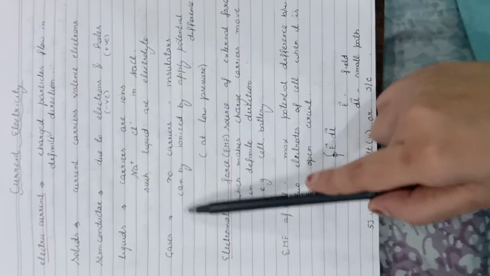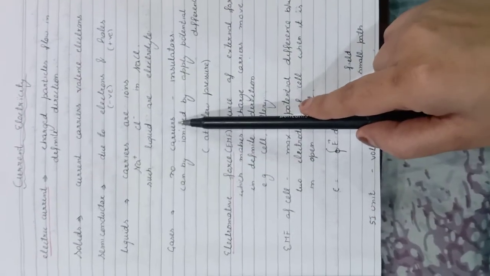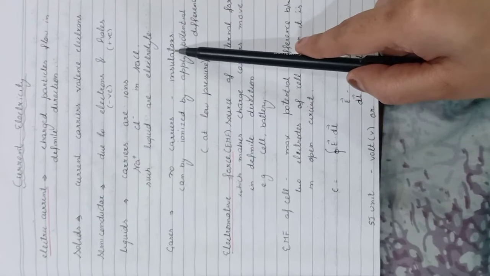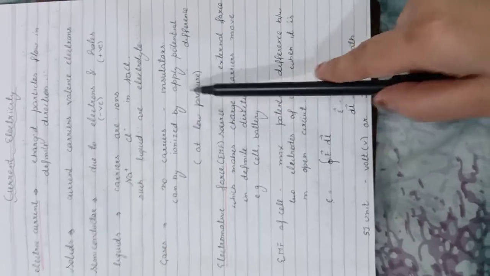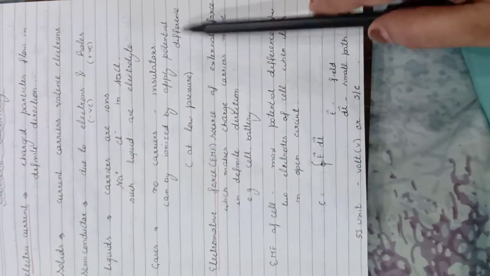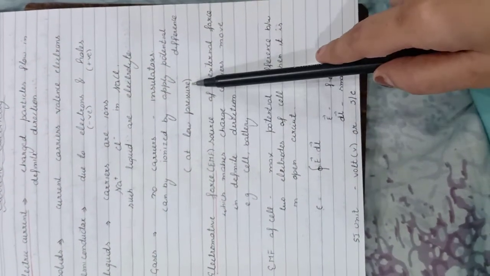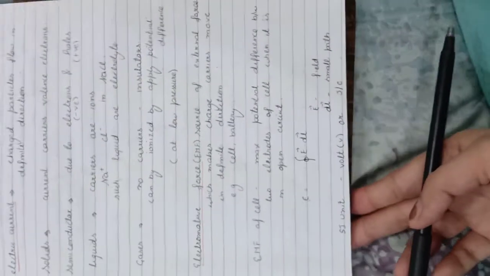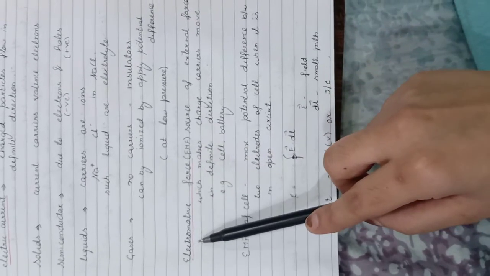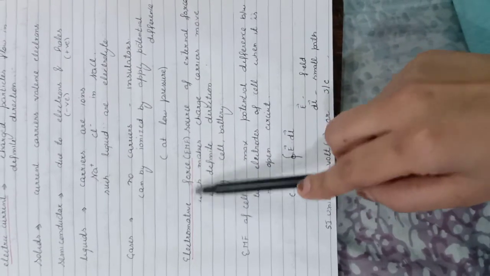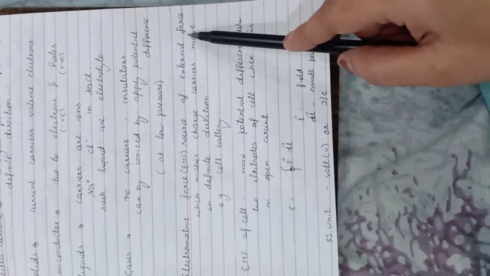Next is gases. In gases there are no charge carriers. So gases are basically insulators. But these can be ionized by applying a potential difference. It should be at a low pressure. Next is electromotive force, which is also denoted as EMF. Electro means charge, motive means motion, force means force. The source of external force.